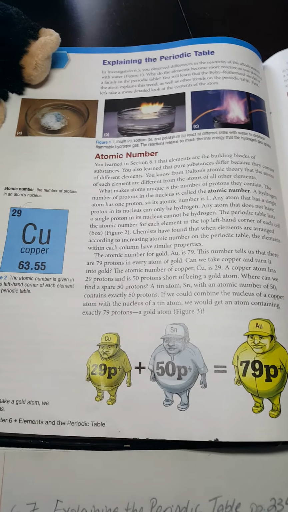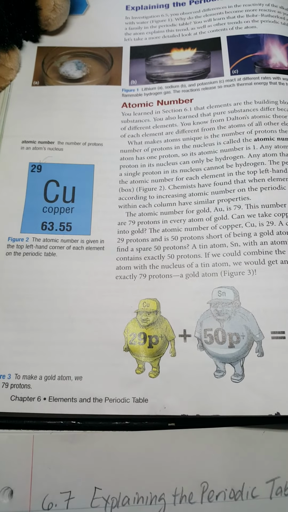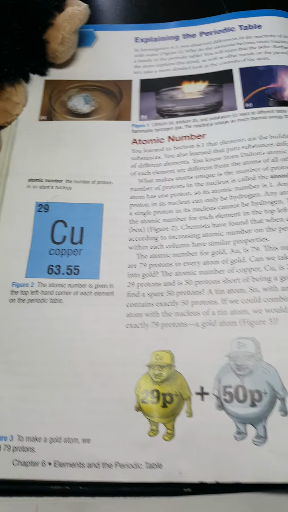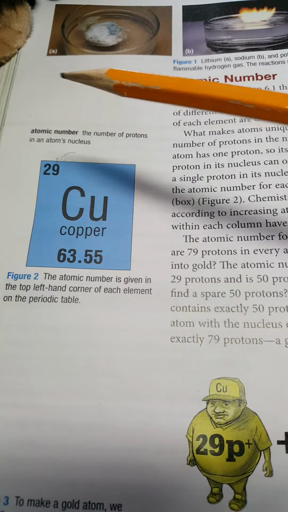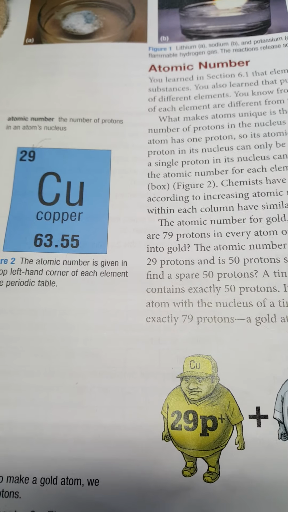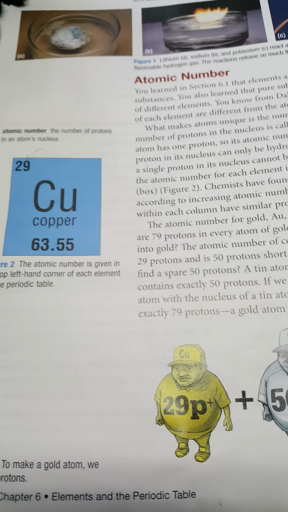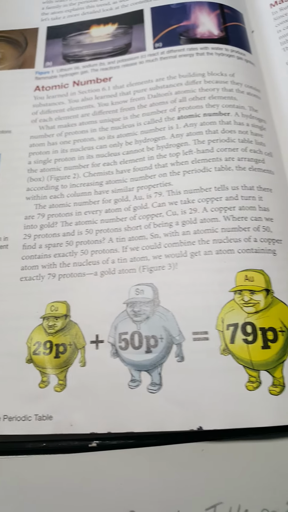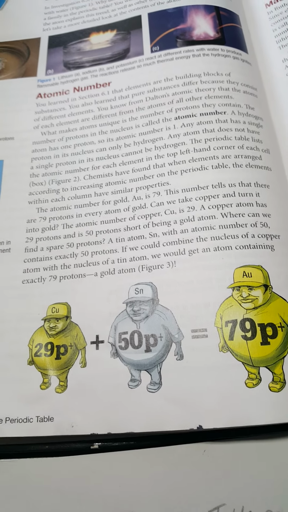Based on these two pages that you've already taken a look at, we're going to focus in on how to draw an atom. And in order to do that, we need two really important pieces of information right here. These two numbers will help us draw an atom. So we're going to start off by looking at the periodic table.